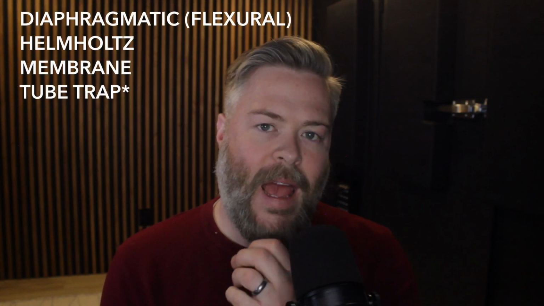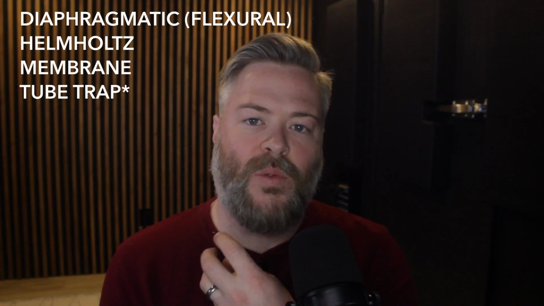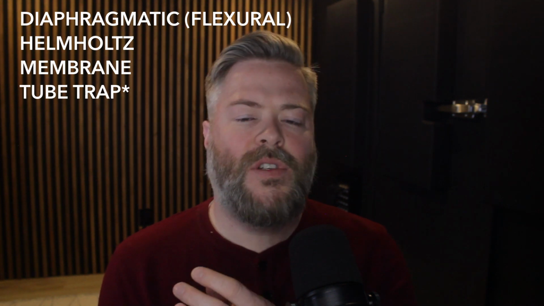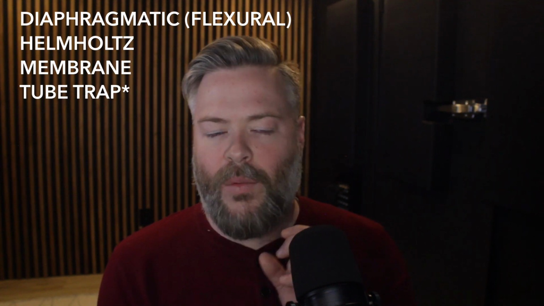The next one is a Helmholtz absorber, and then the next one is a membrane absorber, and then there's also something that's like a tube trap. And when I say tube trap, I'm not talking about the ones where you can go online and buy a tube trap, which is just essentially a porous absorber in the shape of a tube, but we'll get to that in just a little bit.